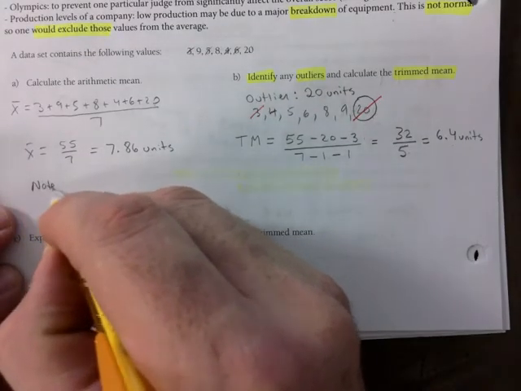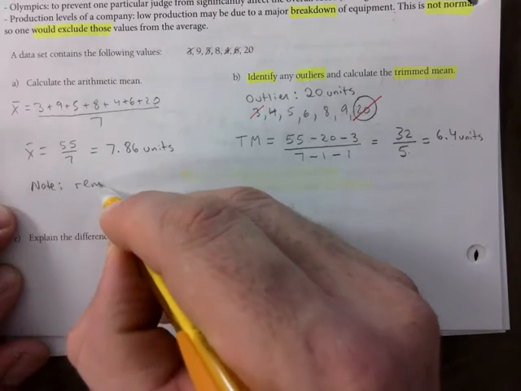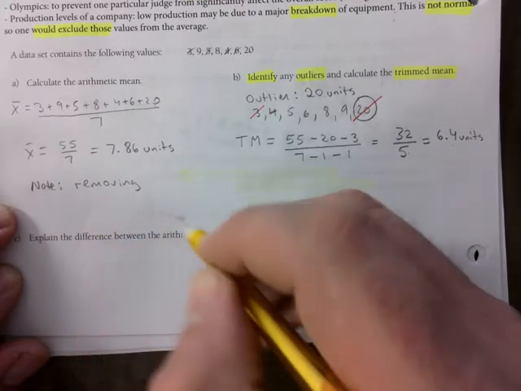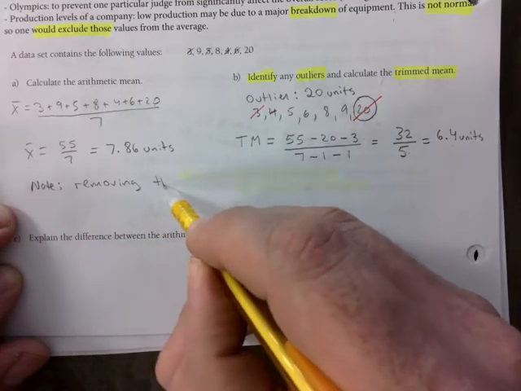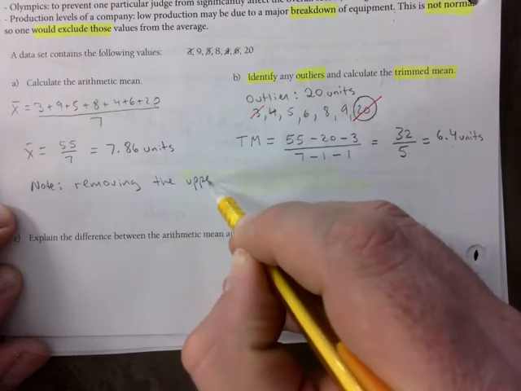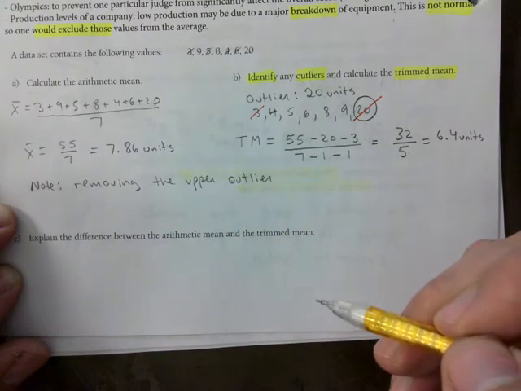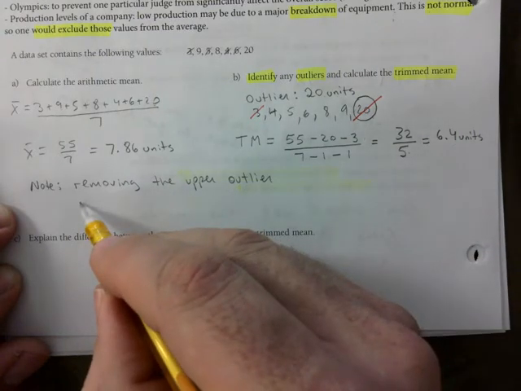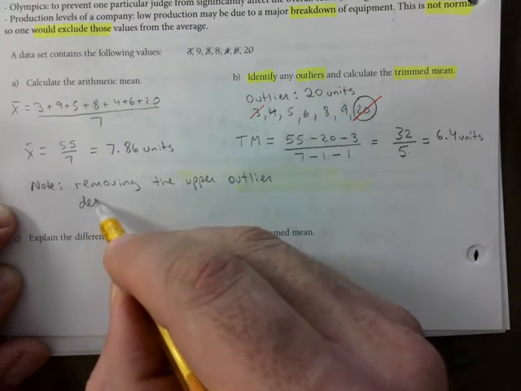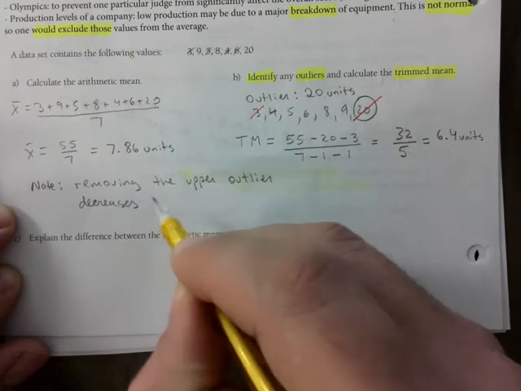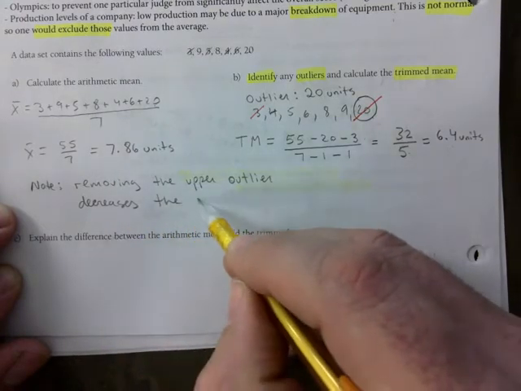Note, removing the upper outlier decreases the mean.